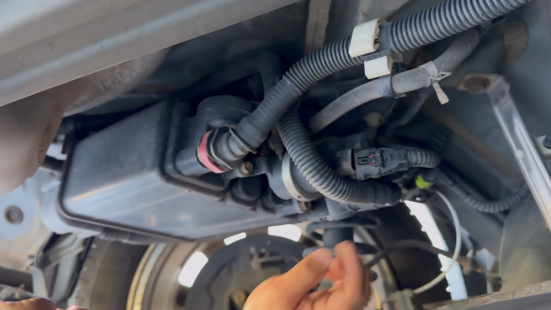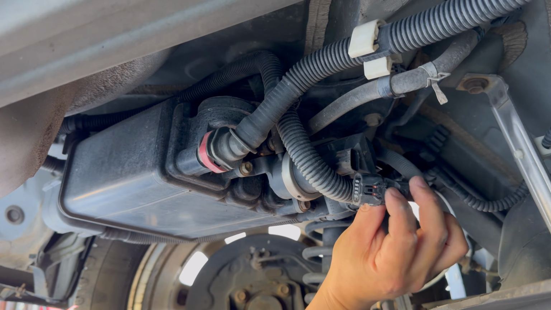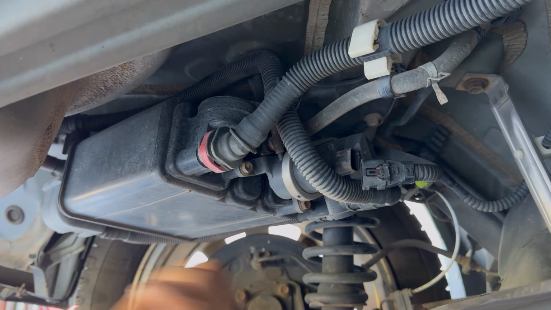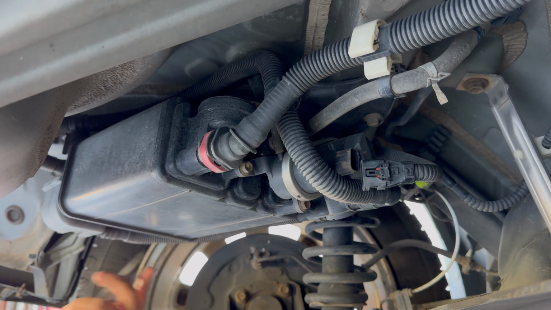Okay. That connector moved. Okay. Let's see if I can move this one.